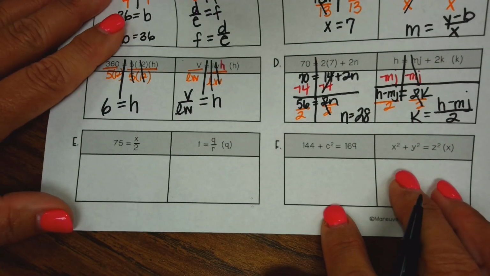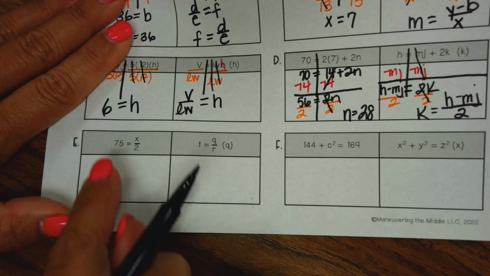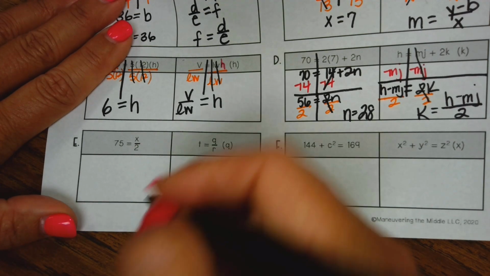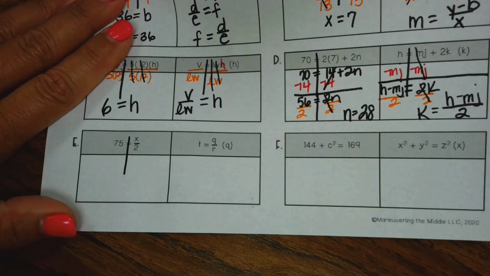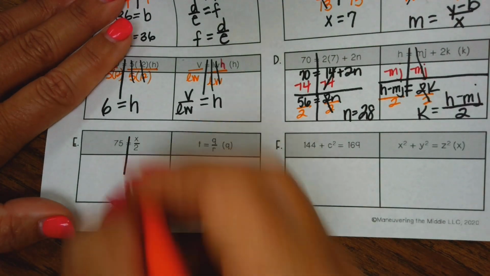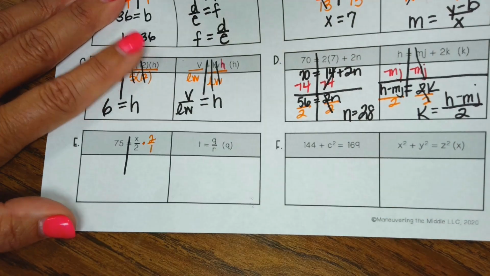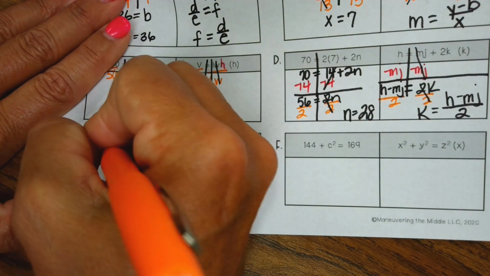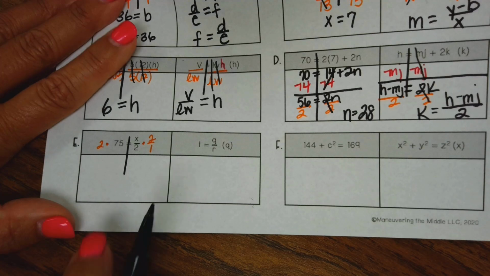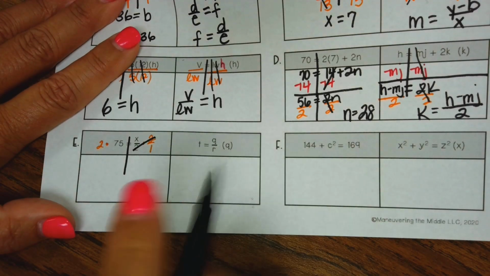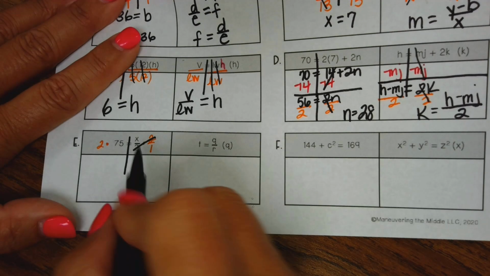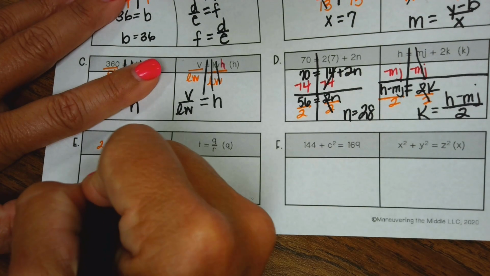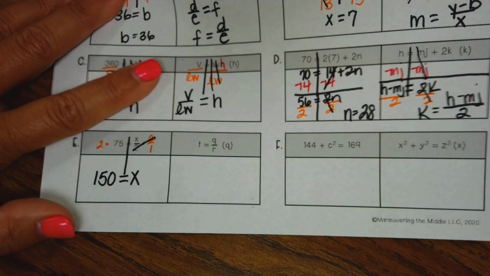Okay, let's look at our last two examples here. This is 75 equals x over 2. And remember that line means divide. So we're going to draw our line. What is the opposite of divide by 2? That will be to multiply by 2. And to keep it balanced, if we multiply the right side by 2, we must also multiply the left side by 2. So our 2 in the numerator and denominator on the right side will cancel out. You're left with x equals 2 times 75 is 150.